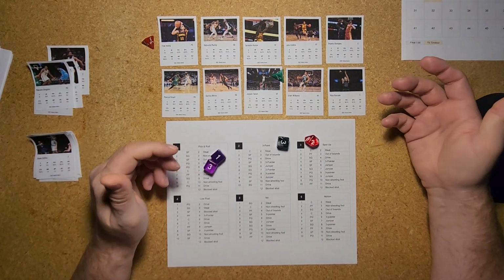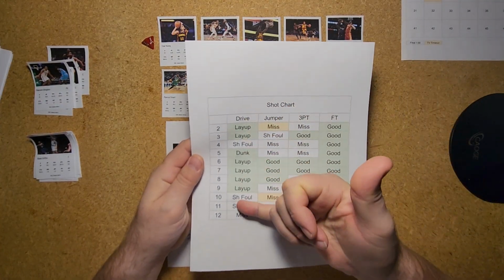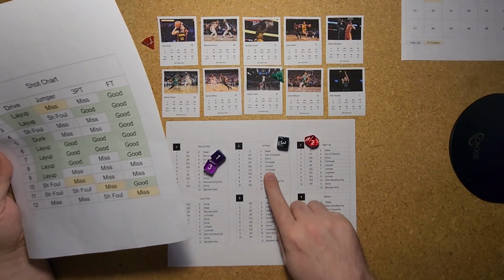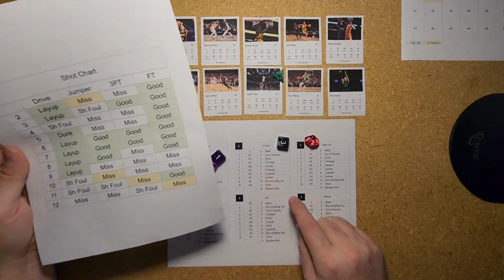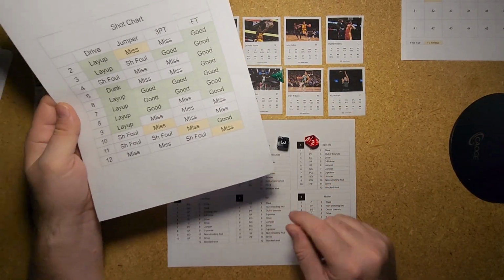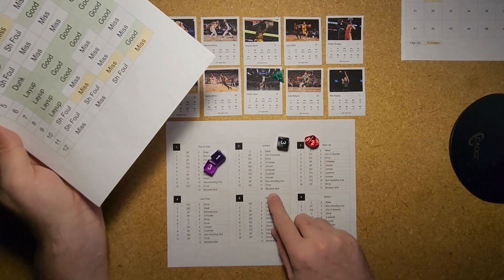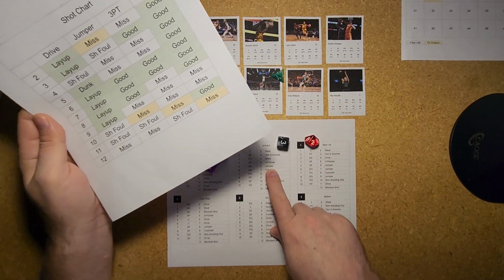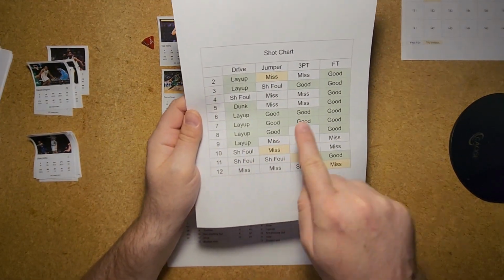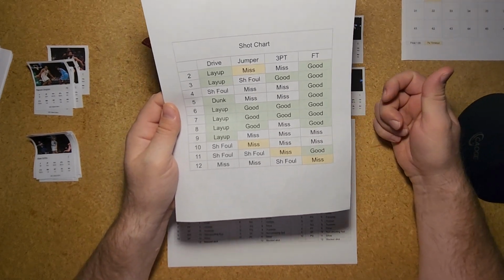And on a drive to the basket or a shot, that's when our shot chart comes into play. So we have results for drives, for 2-point jumpers, which will be a jumper, and you can see that on here. We have a 3-pointer, which clearly says 3-pointer. And then if there are free throws, so let's say somebody drives to the basket and you get a shooting foul, then you need to use your free throw to determine a make or a miss.